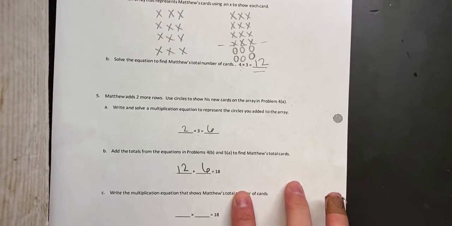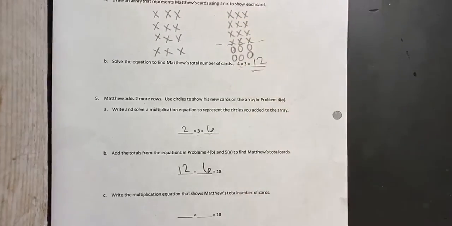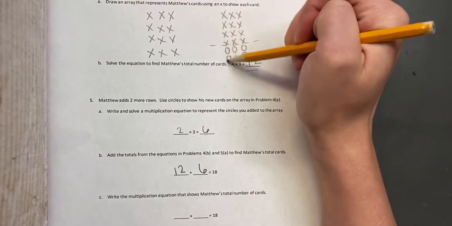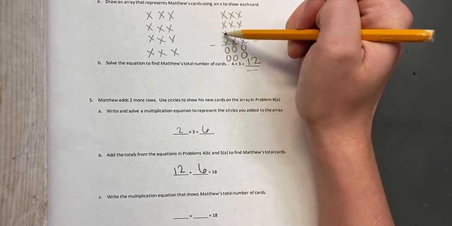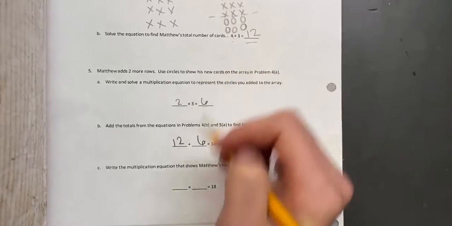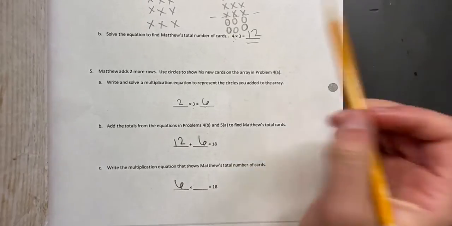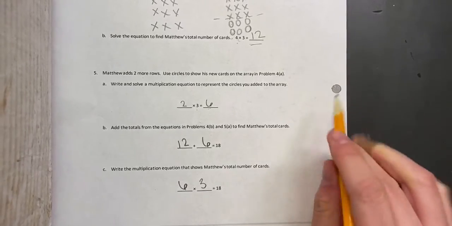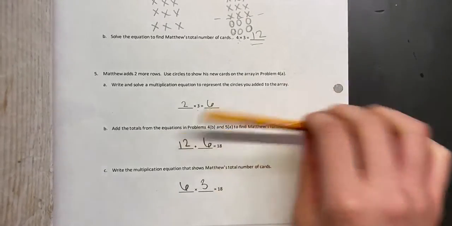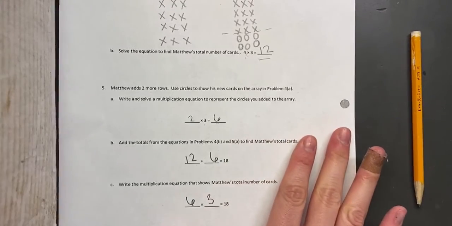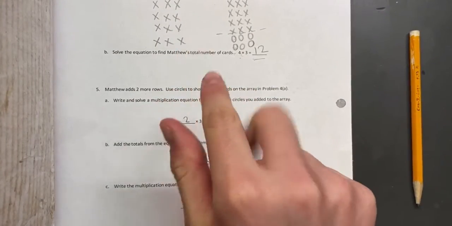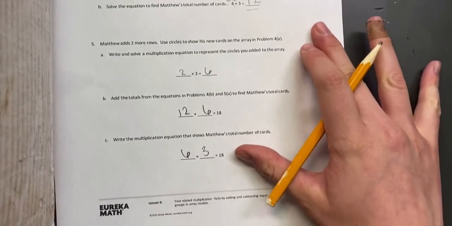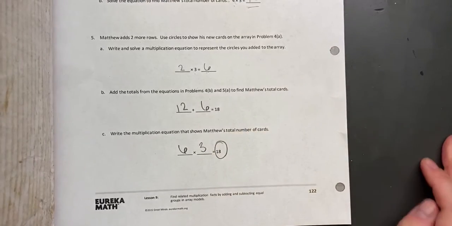And now they want us to write a new multiplication problem showing the total number of cards. So remember, if I'm going to write a new multiplication problem for the array, I need to count all of the rows now. 1, 2, 3, 4, 5, 6. Times how many in each row? 1, 2, 3. 6 times 3. So I'm going to count by 3's to my 6th finger because that's what we're most comfortable with. 3, 6, 9, 12, 15, 18. So the new total number of cards is 18 cards for Matthew.